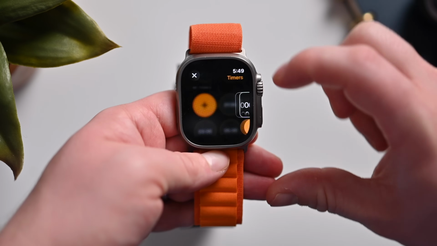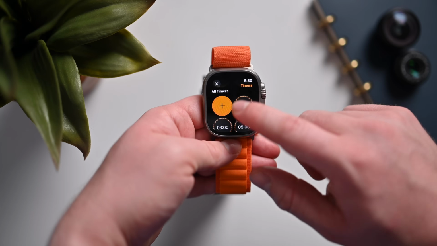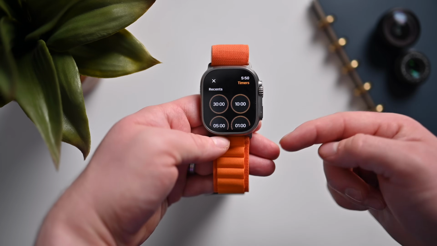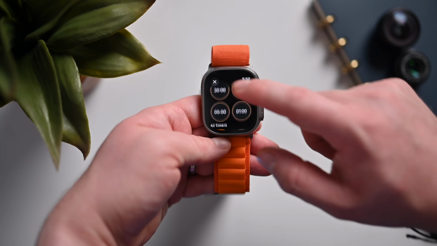This interface remains unchanged. The recent timers at the top, these also used to be like horizontal pills that took up like the whole watch face. Now they're circles just like all the ones down below.